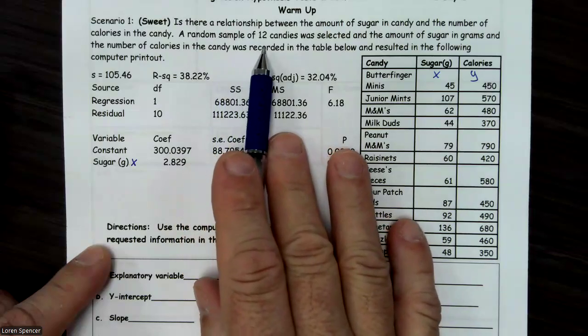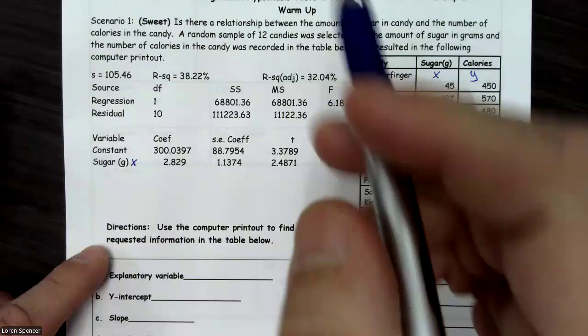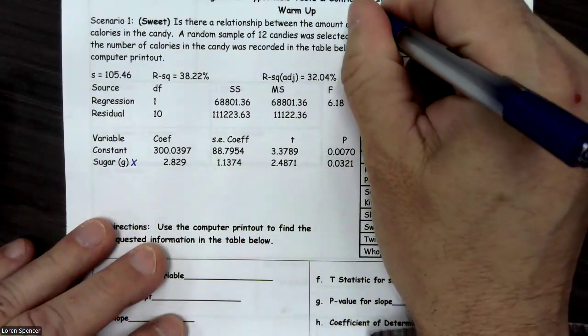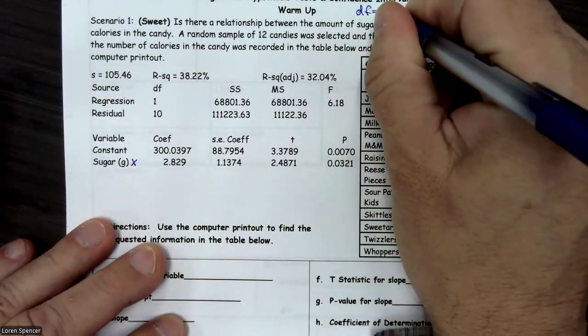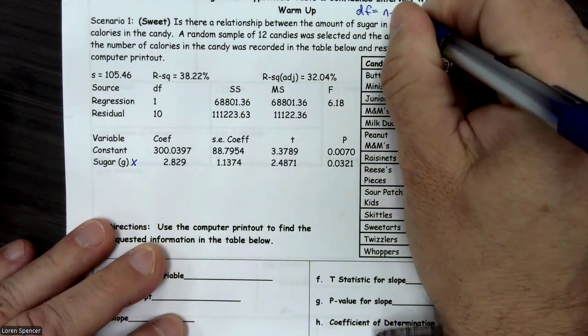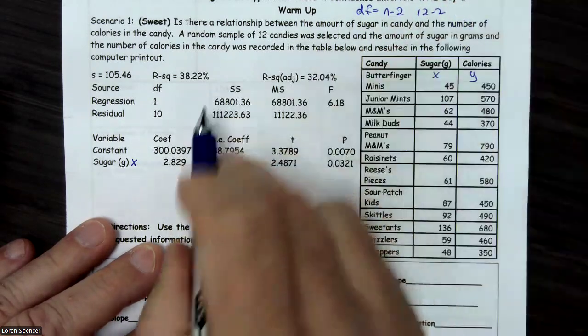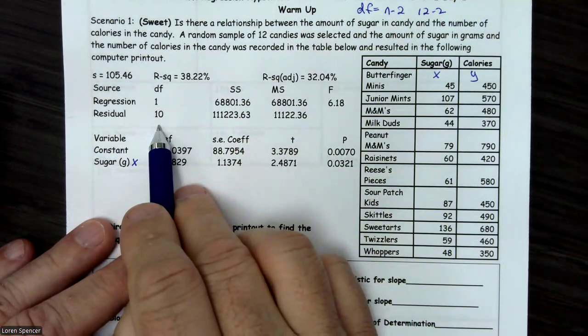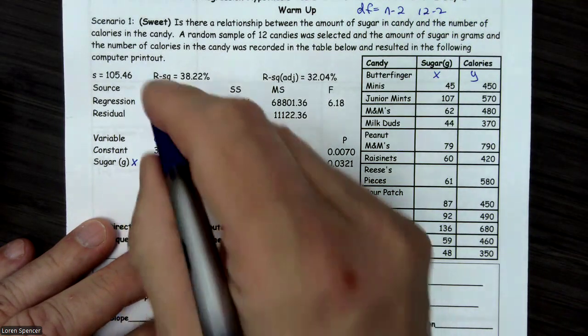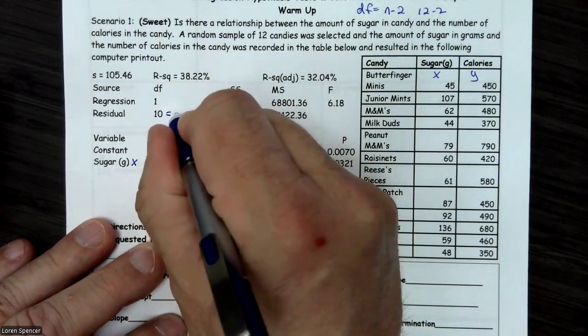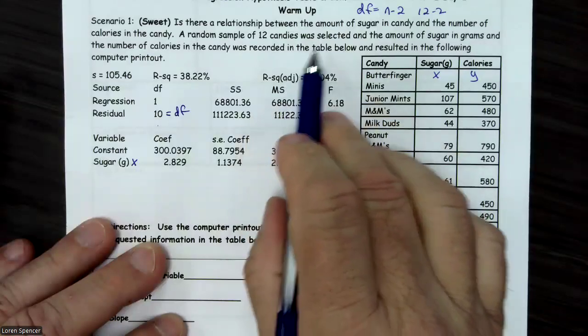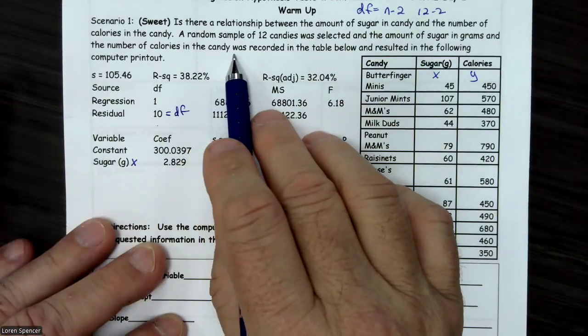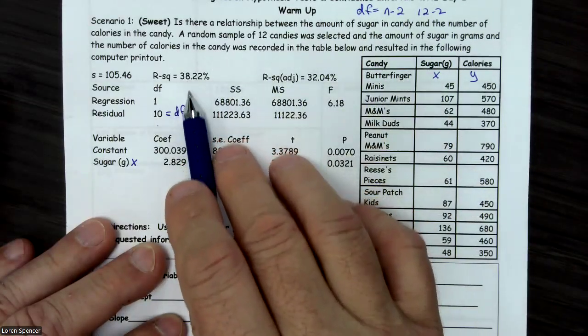So a random sample of 12 candies. And remember, degrees of freedom is n minus 2. So 12 minus 2, which is where we get this 10 as our degrees of freedom. Okay, so this is the degrees of freedom. It was recorded in the table below and resulted in the following computer printout.